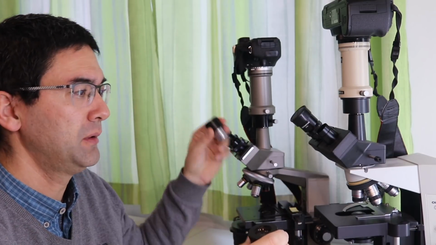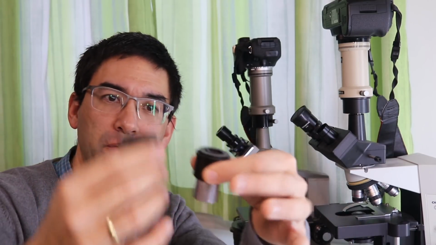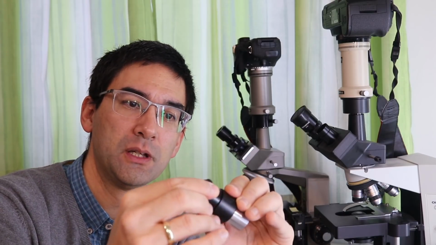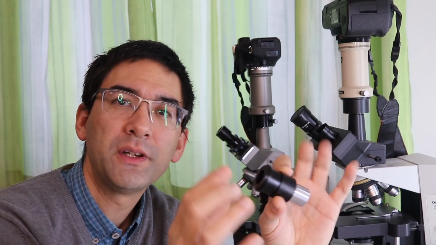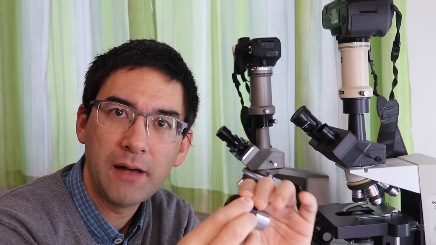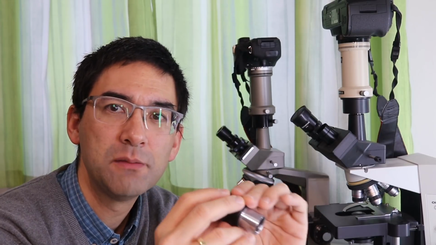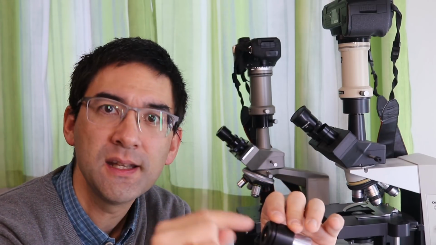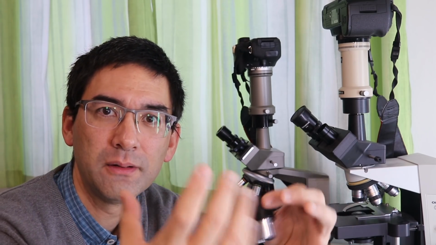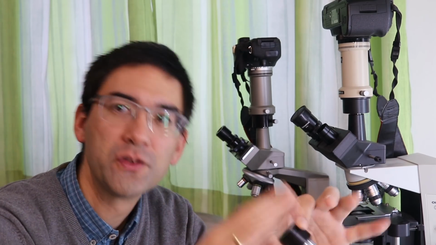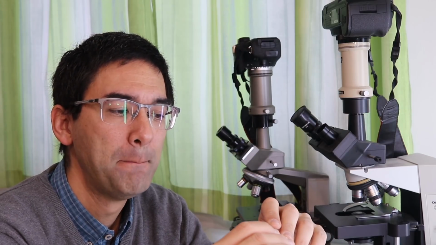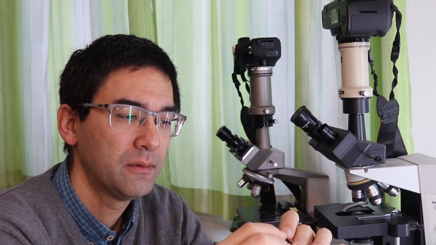I mean, this one, for example, you can see that it looks different, but actually it's the same principle. You can also extend the front part. By the way, there is another nice side effect of long eye relief eyepieces, because your eyelashes don't touch the lens, and then there is less oil and dirt on the surface of the lens, okay? So long eye relief eyepieces do have an advantage.